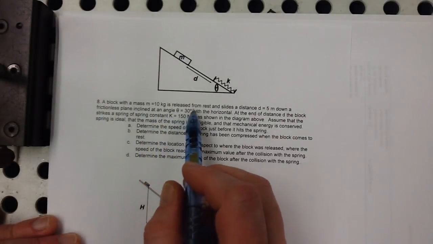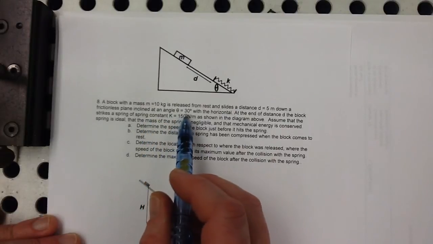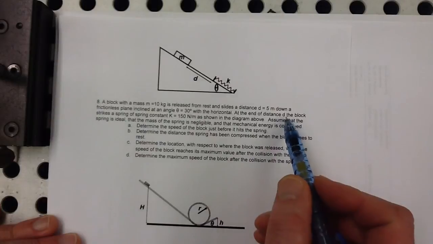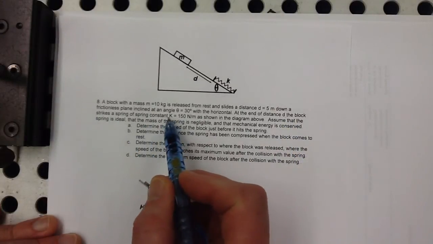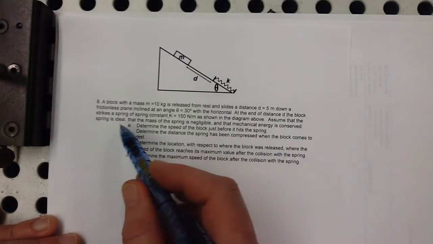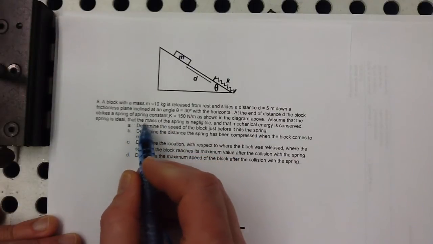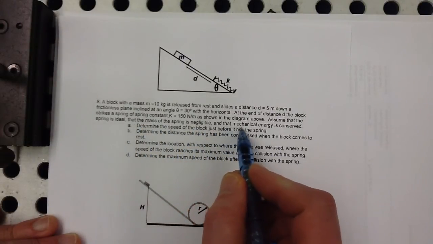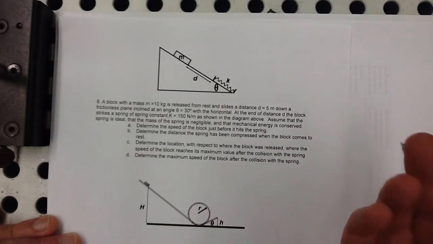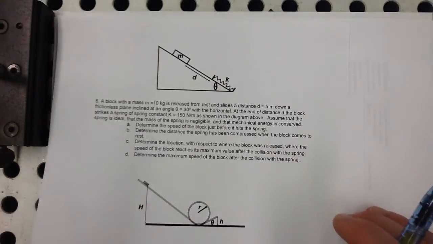A block with a mass of 10 kilograms is released from rest, and it slides a distance of 5 meters down a frictionless plane inclined at 30 degrees with the horizontal. At the end, the block strikes a spring. The spring constant is 150 newtons per meter. Assume that the spring's ideal. That means we can use Hooke's law and all the stuff we know about springs, that the mass of the spring is negligible and the mechanical energy is conserved. They didn't have to tell us that, I guess, so it's frictionless, right? In other words. Determine the speed of the block just before it hits the spring.